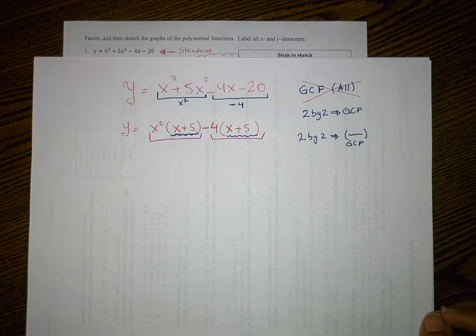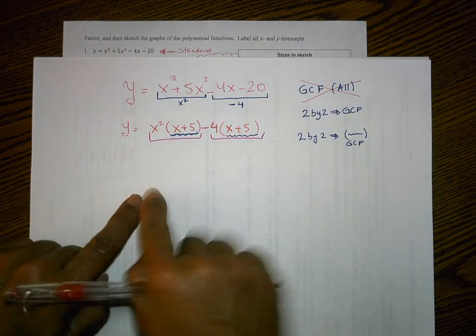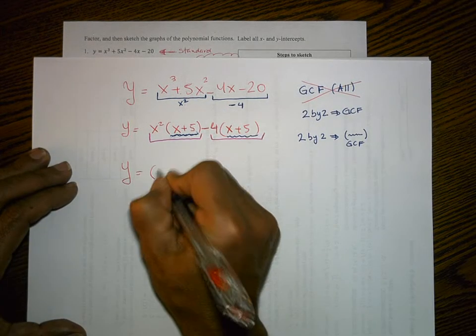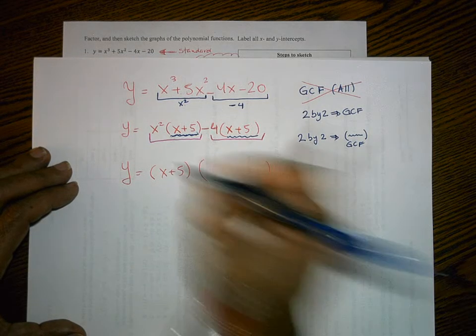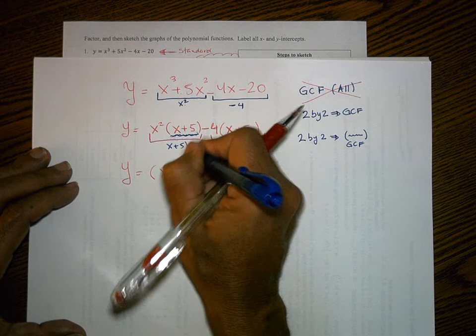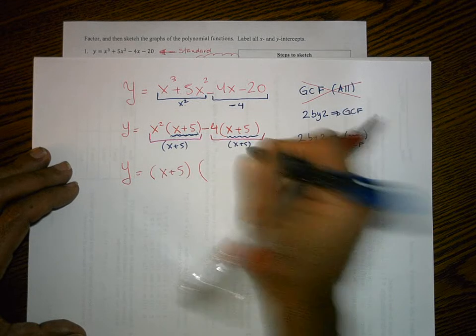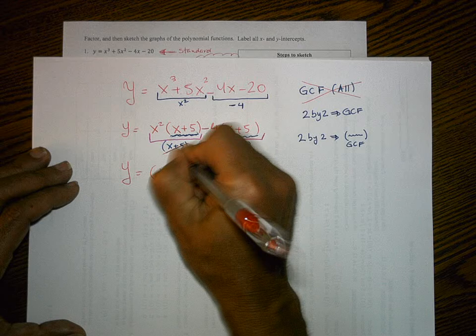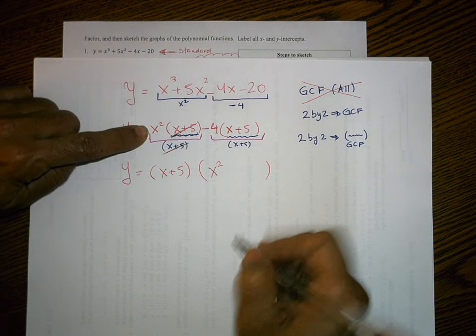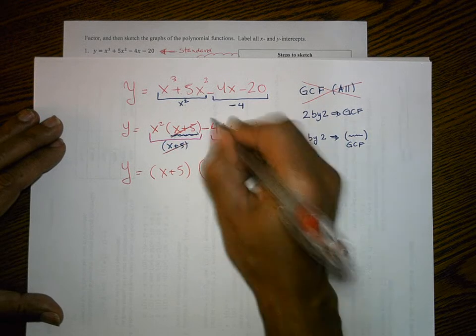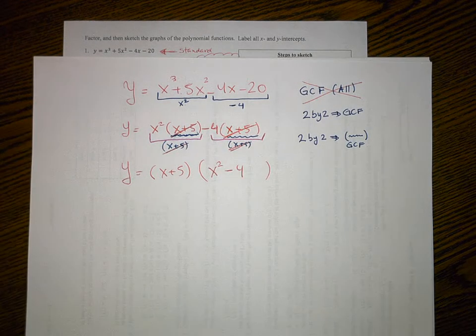We want to factor out that binomial. So x plus 5 is the divisor. We are dividing both of them by x plus 5. So the x plus 5 reduces, and we have an x squared as the answer. The x plus 5 reduces, and we have a minus 4 as the answer. So we are almost done.